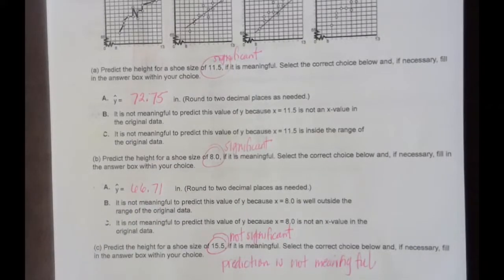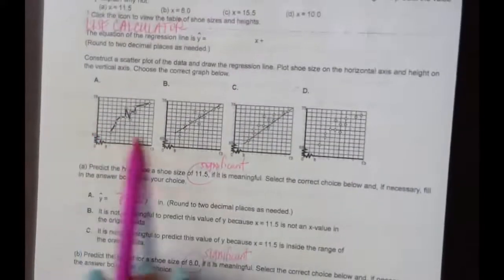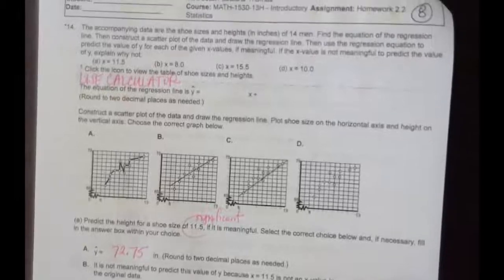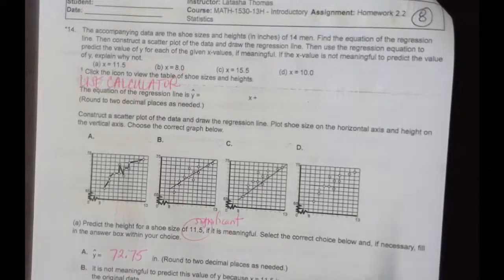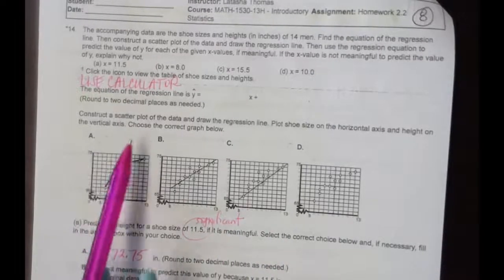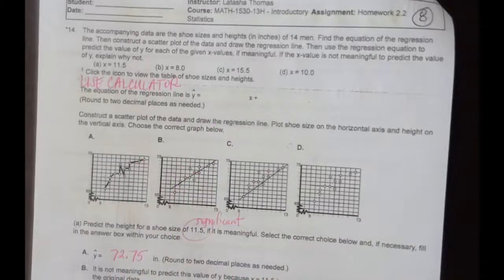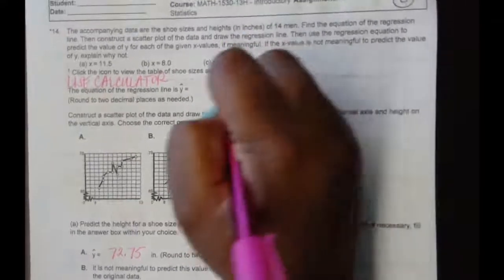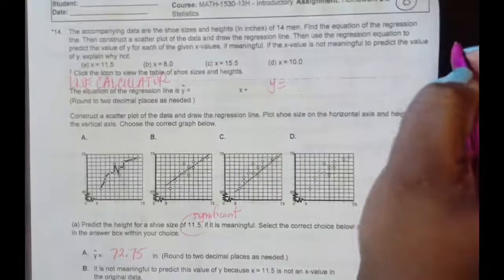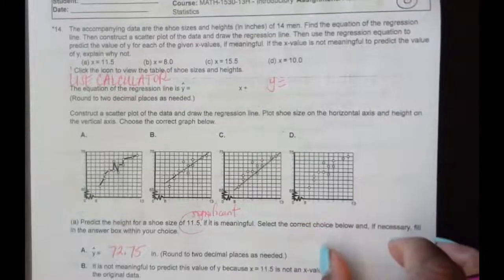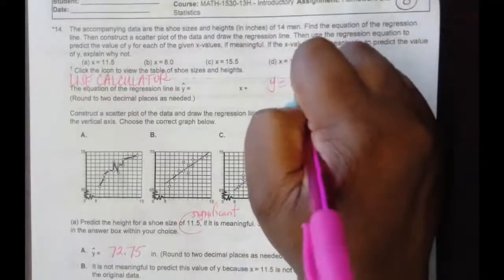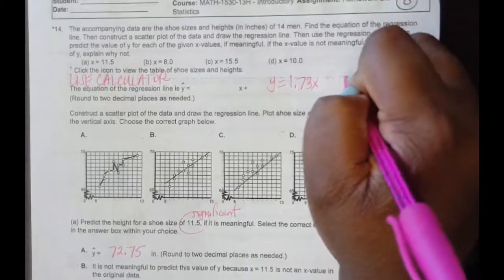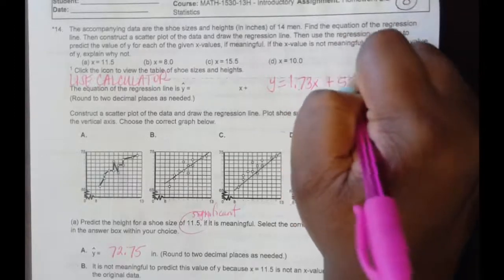Okay. Now let's go back to this part here. Remember, when you get your regression line from your calculator, you gotta make sure you use your calculator. You should get y equals 1.73x plus 52.88.